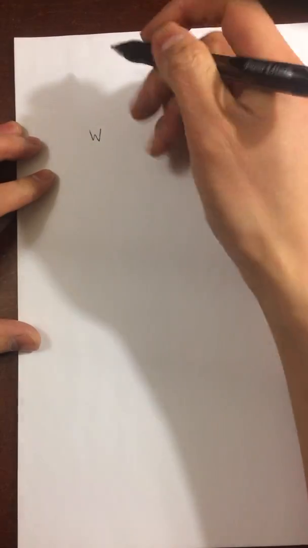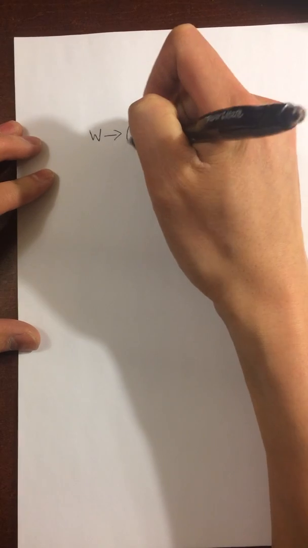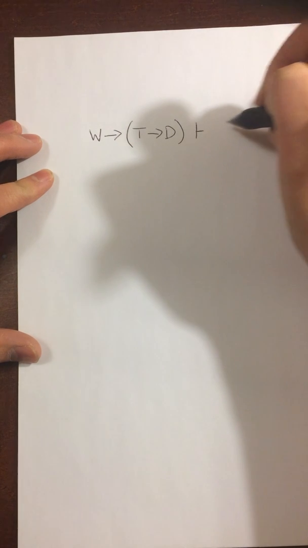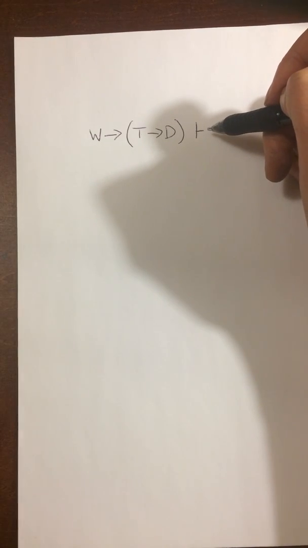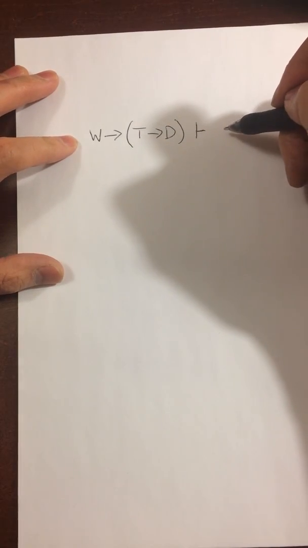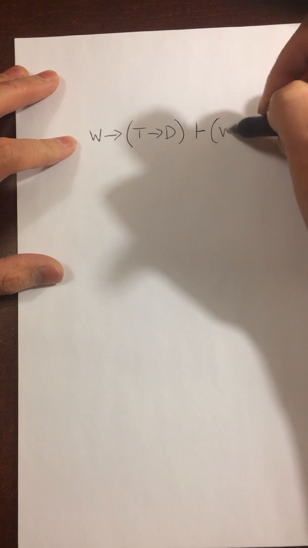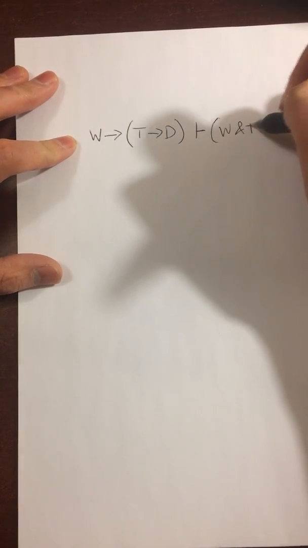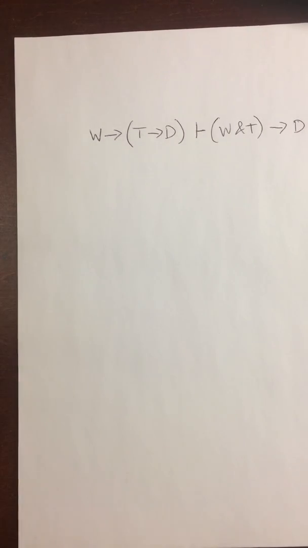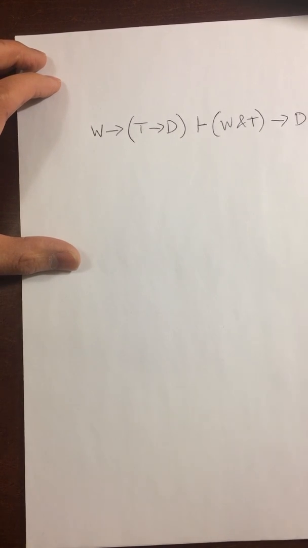Okay, so let's get an example. Let's do: if W, then if T, then D. Therefore, this is the single turnstile. It just means that the argument has a proof from the premises to the conclusion. And so our conclusion will be W and T, that is, if W and T, then D. So here we have one premise and a conclusion.